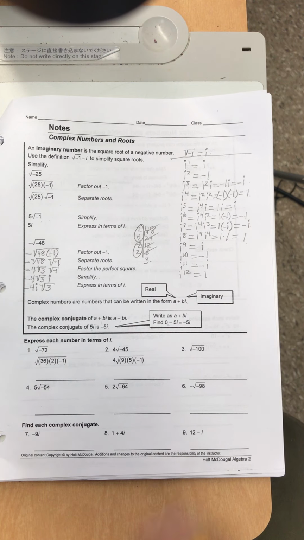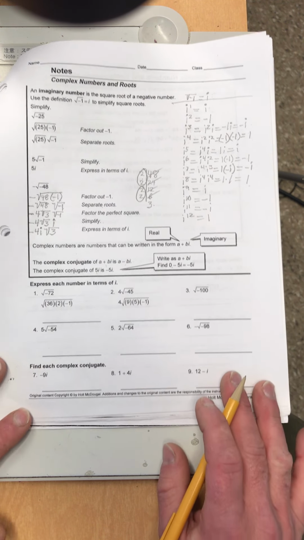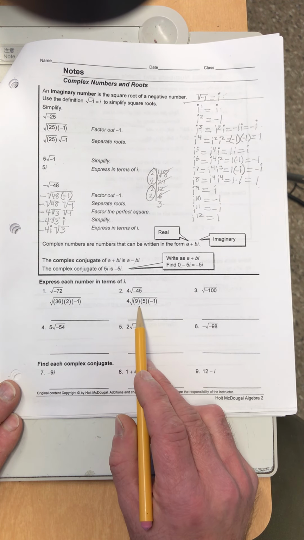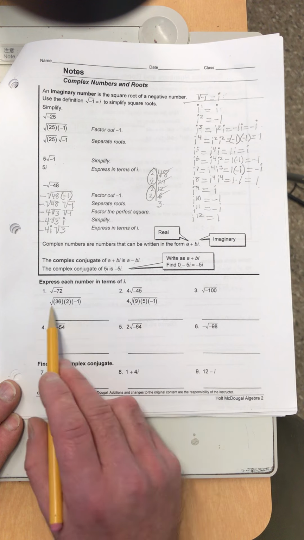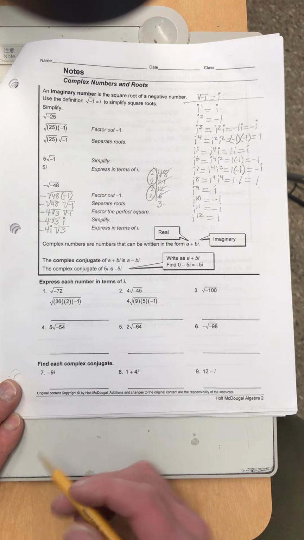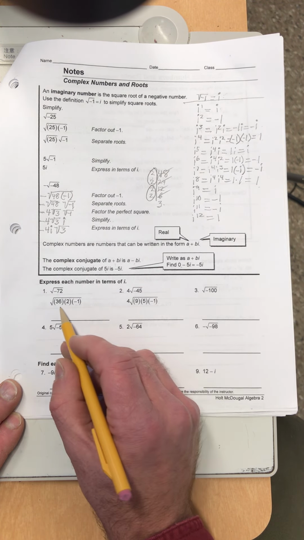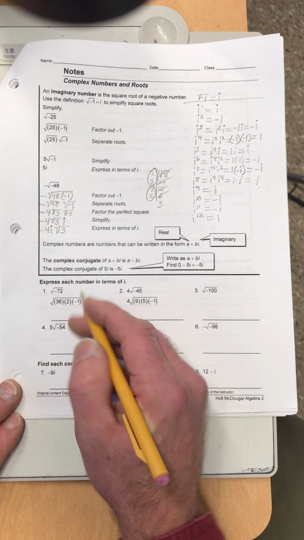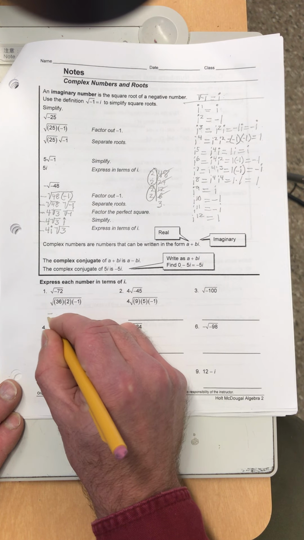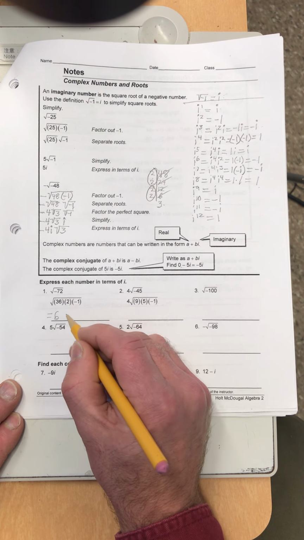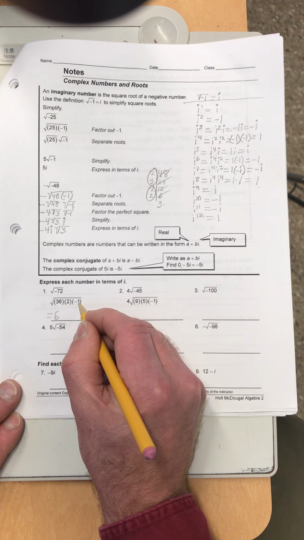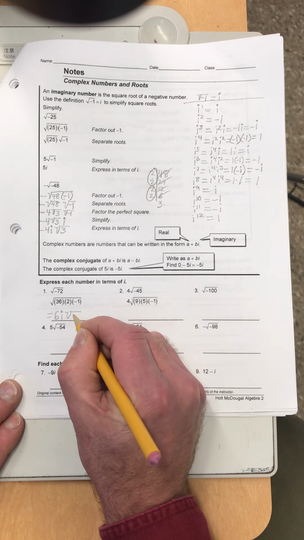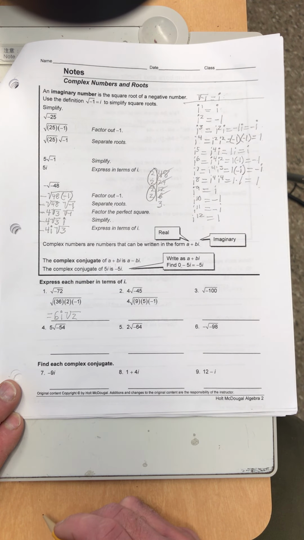Okay, so let's do these examples together. They extracted the perfect squares out of these for us. That was really nice of them to help us out, but we use a little different method for ours. What we can say is, well, the square root of 36, we know that's going to be 6. And the square root of negative 1 is going to be i. And we can't take the square root of 2, so it goes back under the radical.